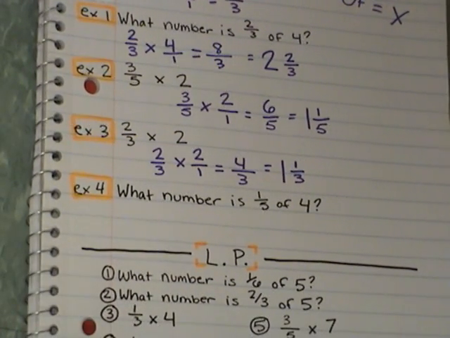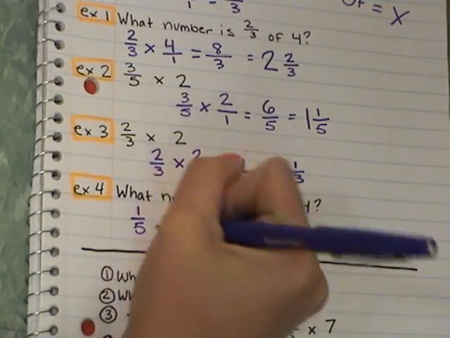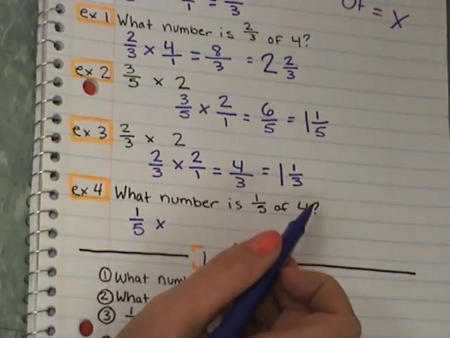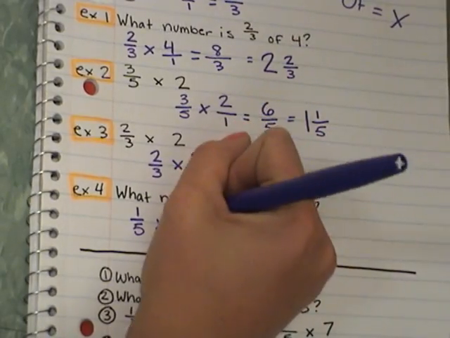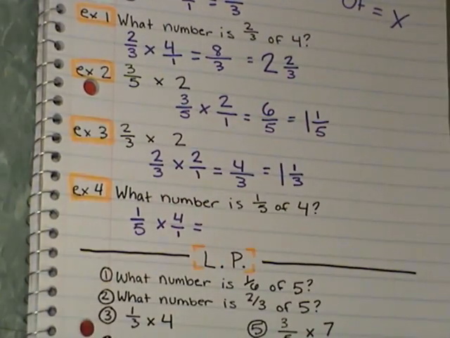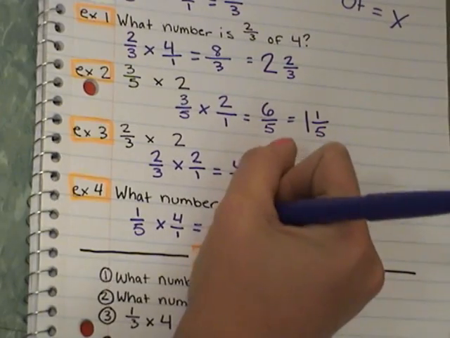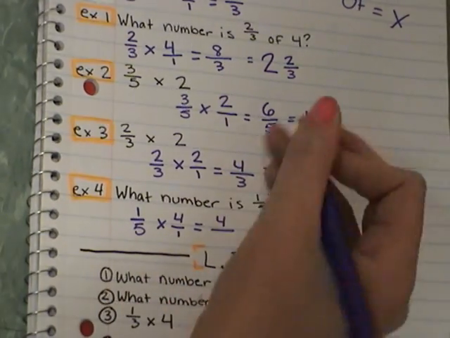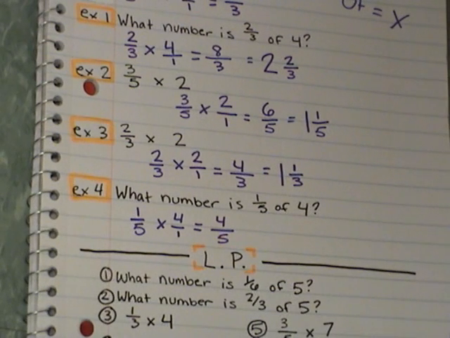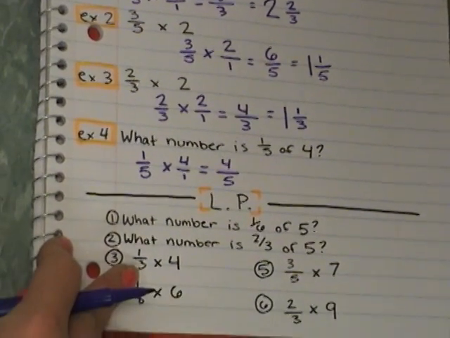Alright, and our last practice problem. What number is 1/5 of 4? So remember, of equals, I'm going to multiply here. Okay, so I take 1/5 times, now I have a whole number, so I need to put it over 1. 4 over 1. And I multiply all the way across. 1 times 4 is 4. 5 times 1 is 5. And this is not an improper fraction, so we are good. 4/5.